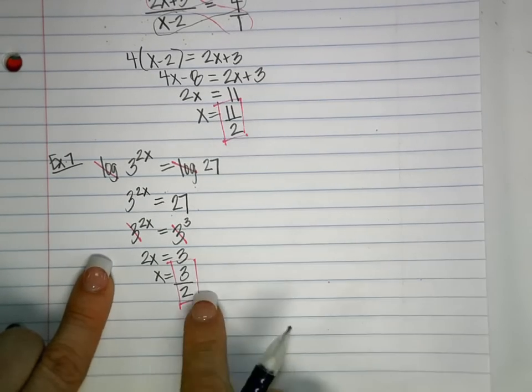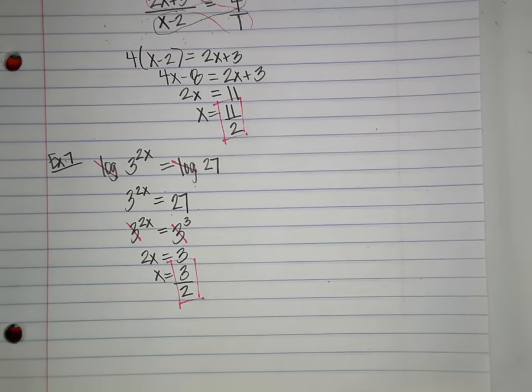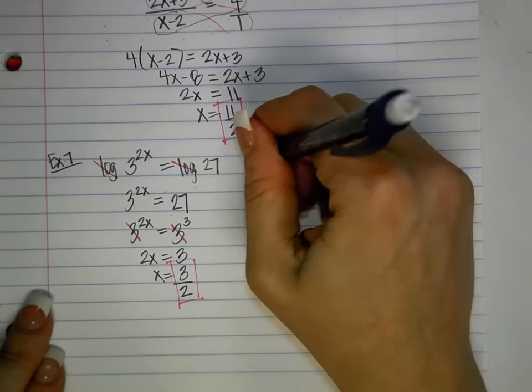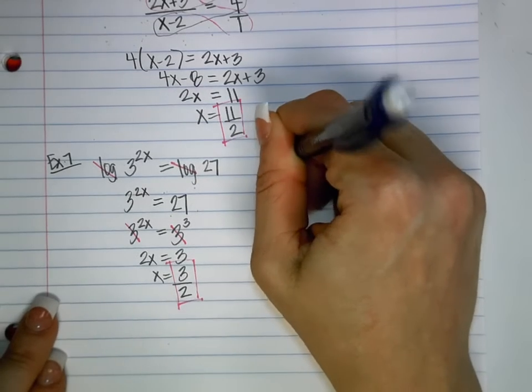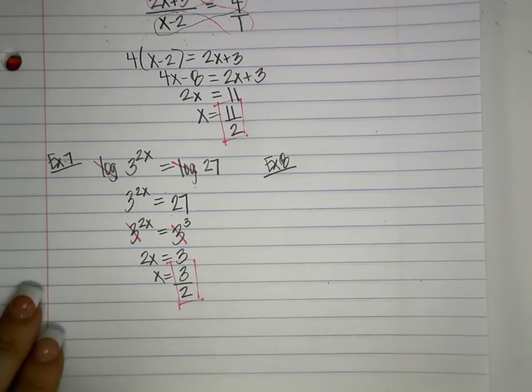We also did some of this stuff in 8a, but it just didn't have the logs. That's why 8a used to be with 8b, because exponents and logs are actually the same thing. It's basically this, but without logs. So we didn't have to deal with logs in 8.